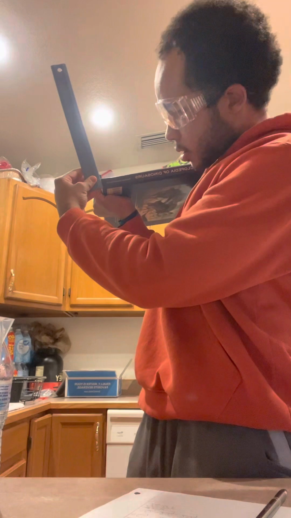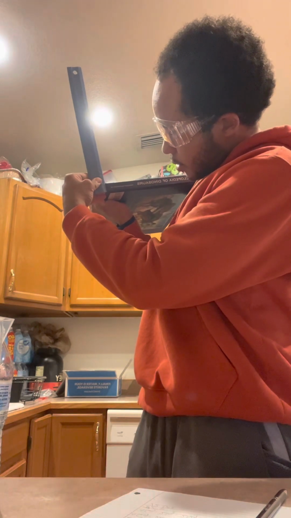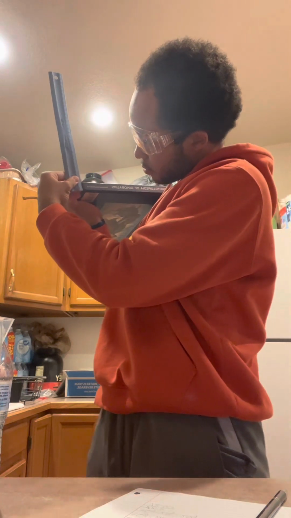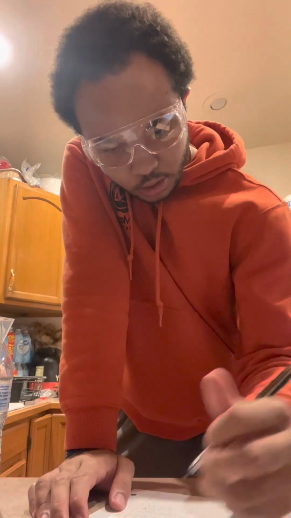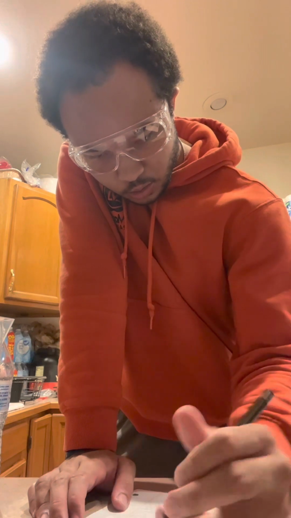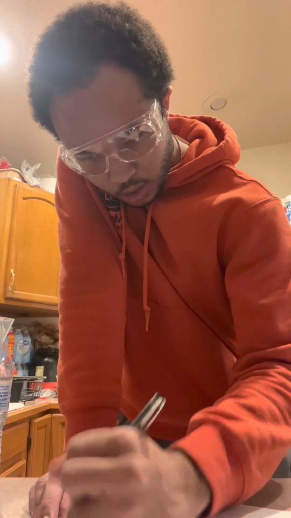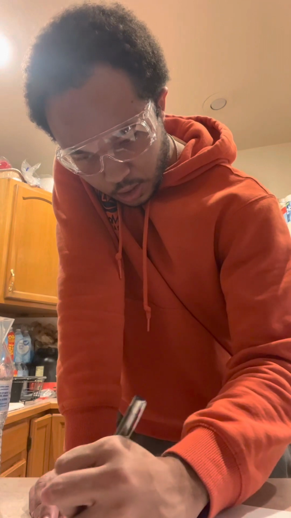So we're gonna take it on its side, hold it up like this, and to me it looks about 2.2 centimeters, I'd say 2.20 centimeters in height. So we got 2.20 centimeters in height.